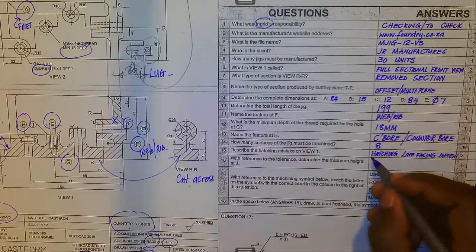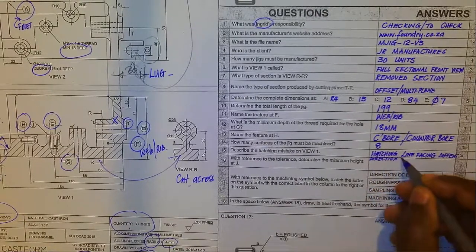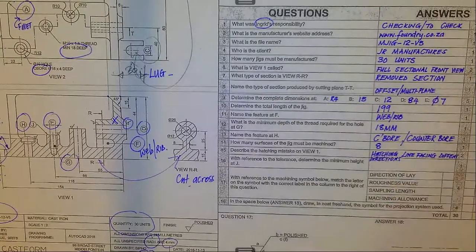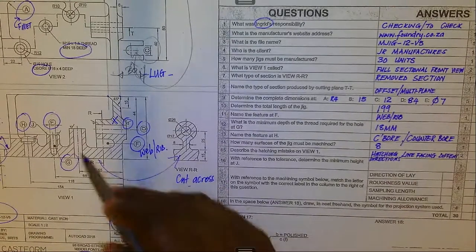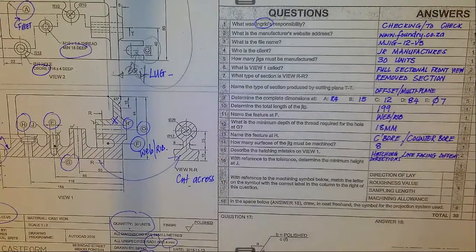Going to the left and going to the right like that is not allowed and it's wrong.